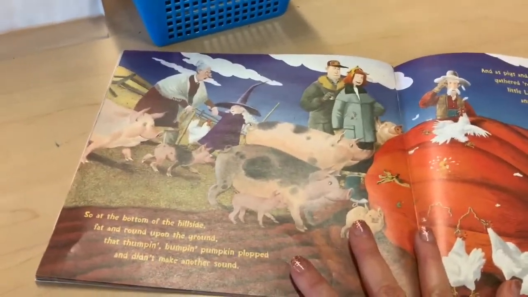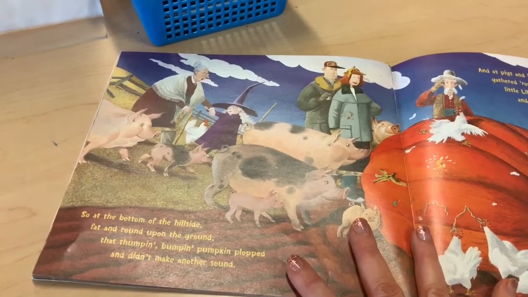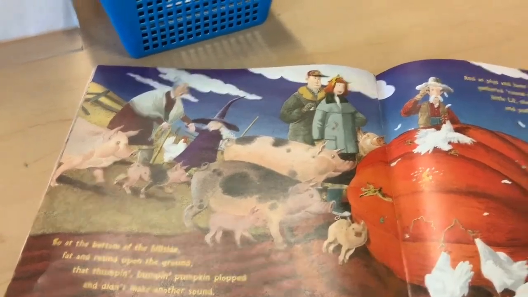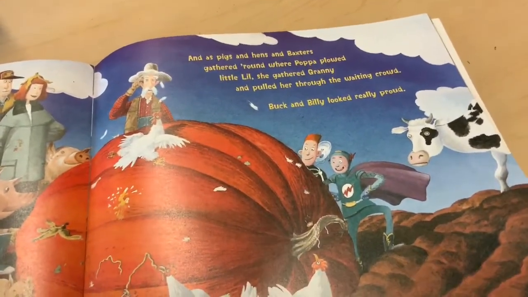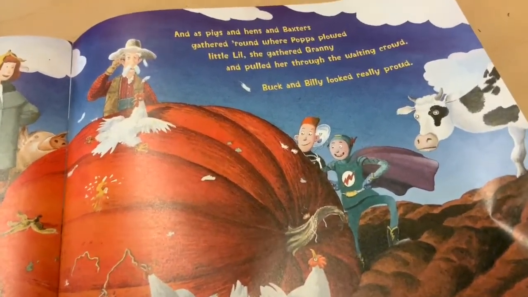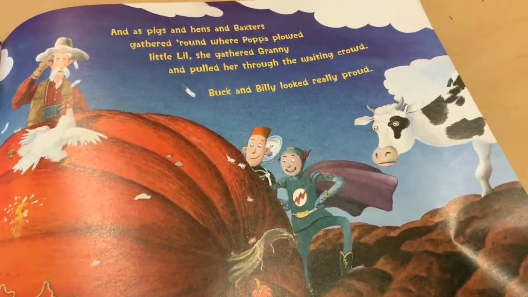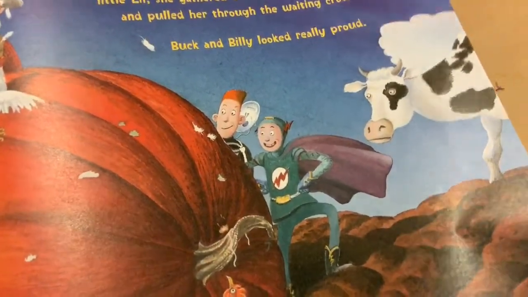So at the bottom of the hillside, fat and round upon the ground, that thumpin' bumpin' pumpkin plopped and didn't make another sound. And as pigs and hens and Baxters gathered round where Papa plowed, little Lil, she gathered Granny and pulled her through the waiting crowd. Buck and Billy looked really proud.